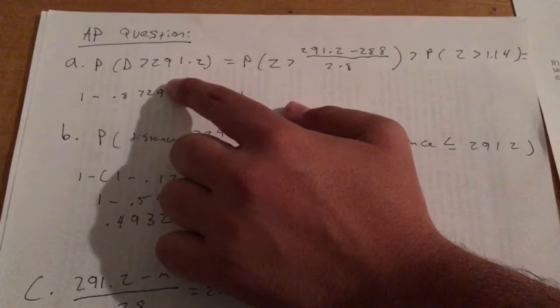Part C asks, if the manufacturer wants to be 99% certain that a randomly selected ball will not exceed the maximum distance of 291.2 yards, what is the largest mean that can be used in the manufacturing process? So you come back over here. They give you the maximum of 291.2.